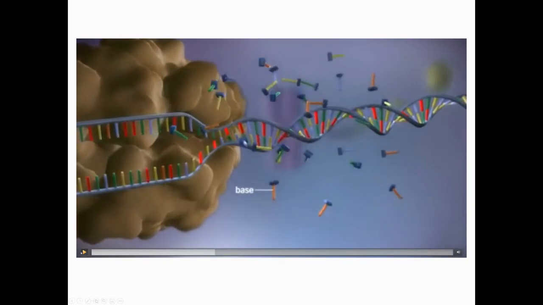During DNA replication, because there's DNA synthesis, you need a DNA polymerase. And now here it's RNA synthesis, so we use the RNA polymerase.